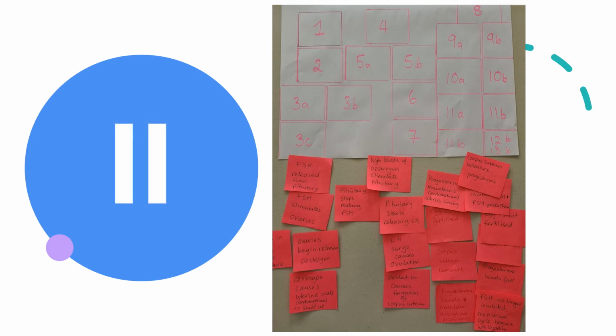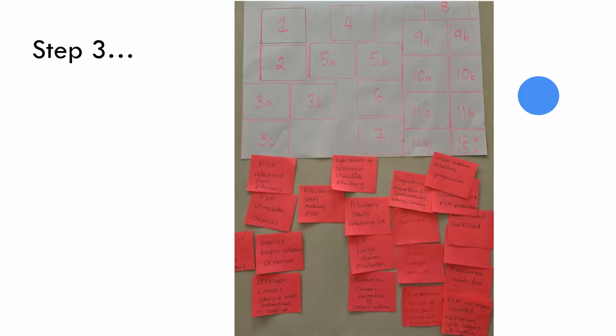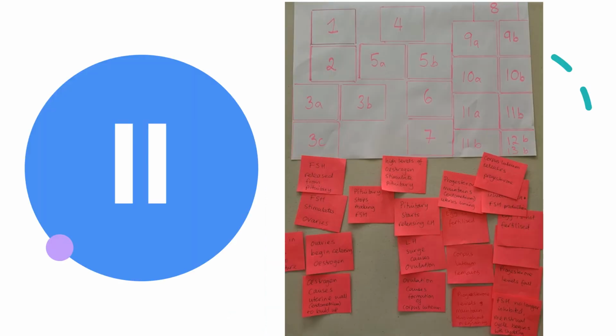Step 3, label each box with an appropriate number. Where I have more than one function happening at the same time, I have labeled them A and B, and I have written the pregnancy scenario in a different color. Press the pause button now to complete.